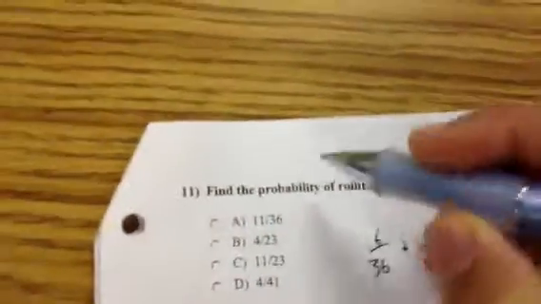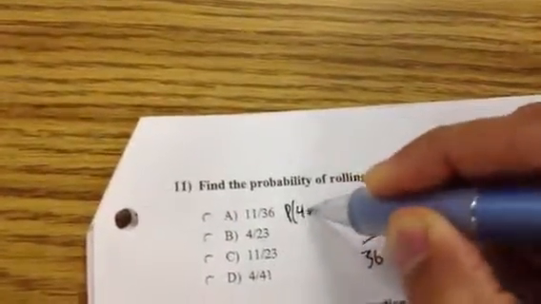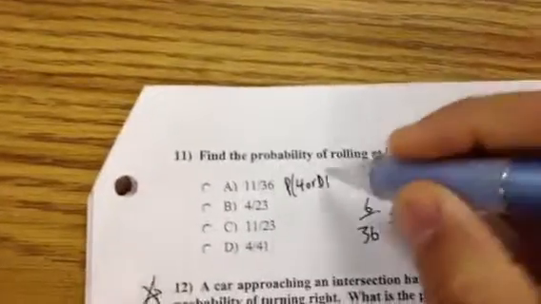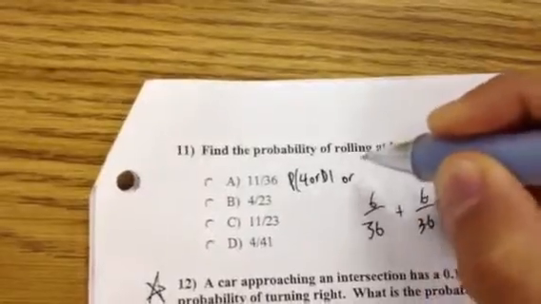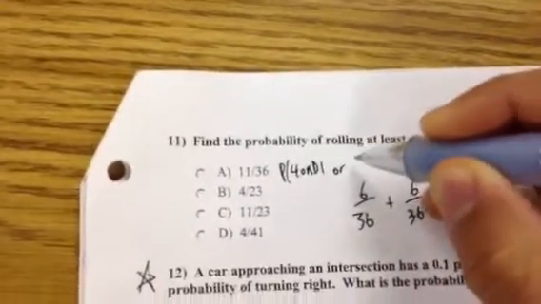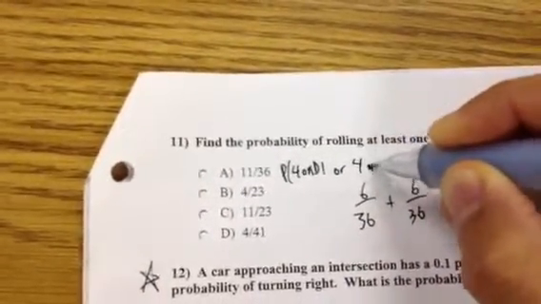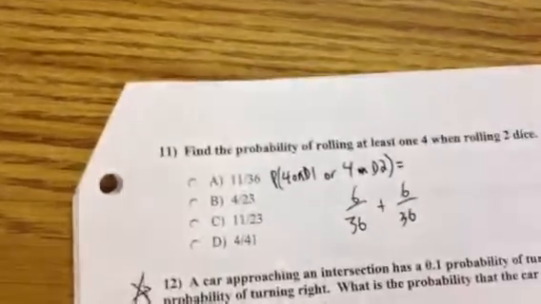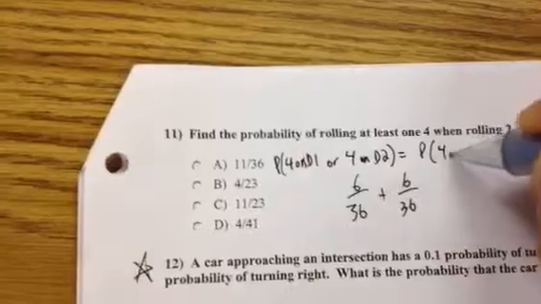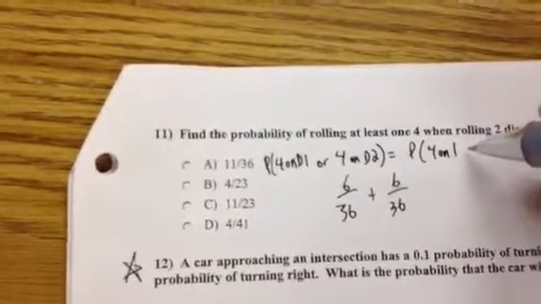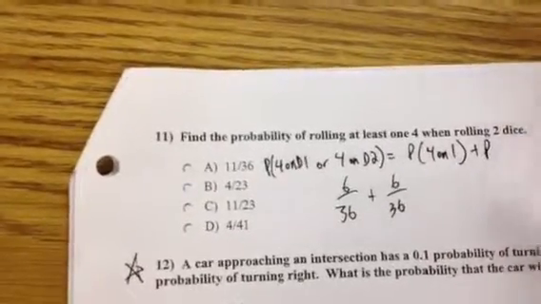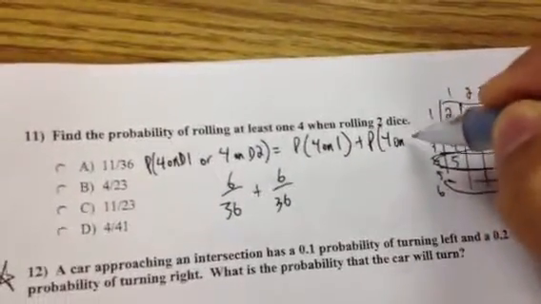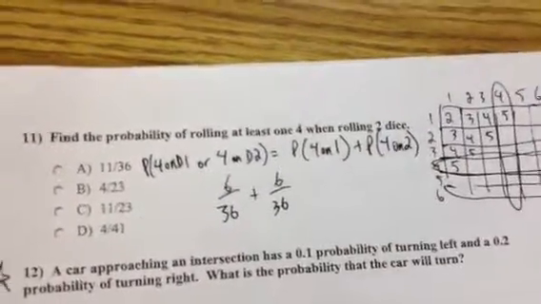So it could be the probability of a 4 on die number 1 or a 4 on die number 2, which is equal to the probability of a 4 on die 1 plus the probability of a 4 on die number 2.